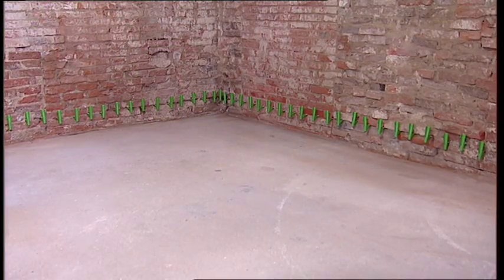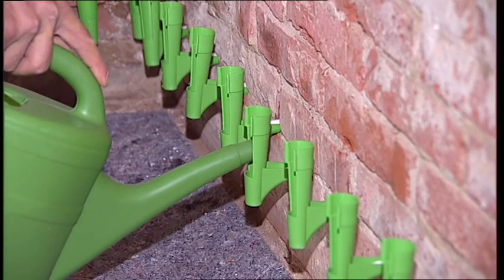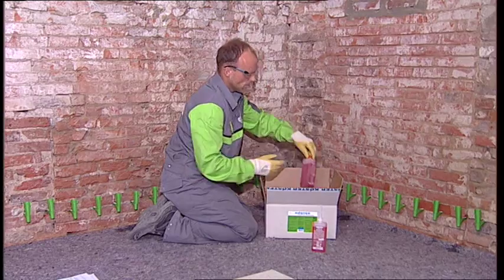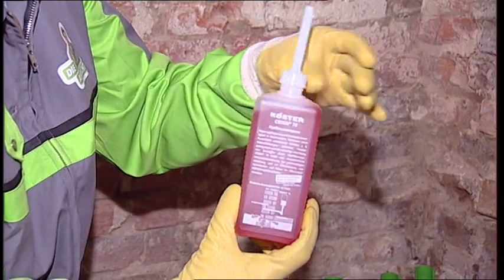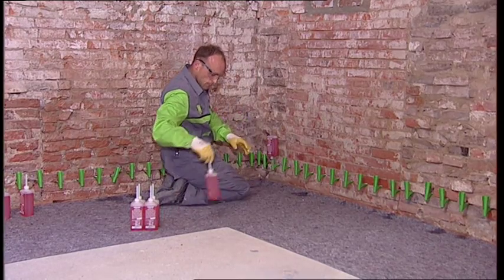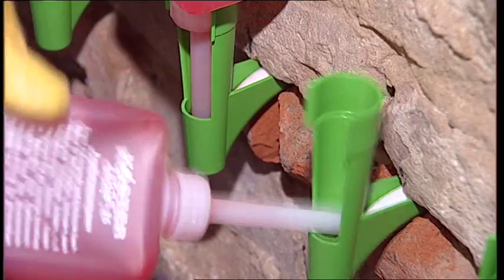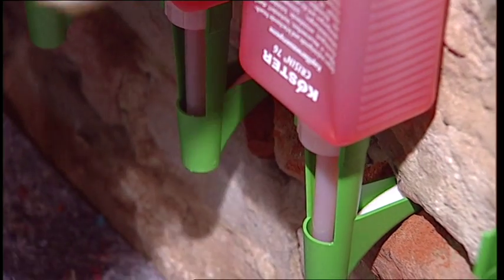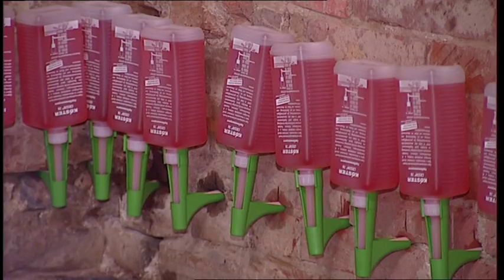They are pre-wetted so that they swell in the holes. The Koster 76 cartridges are then placed on the suction angles. The material is transported over the capillary rods and absorbed by the wall. Little by little, the cartridges are emptied.